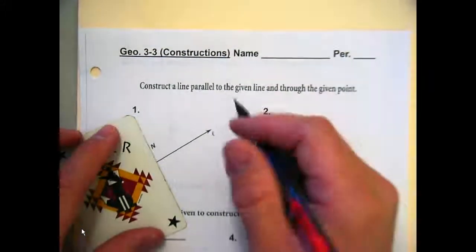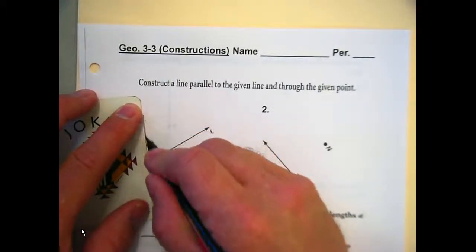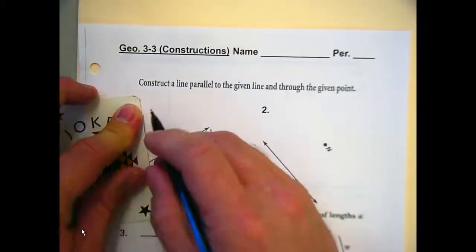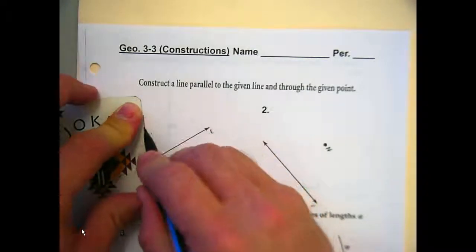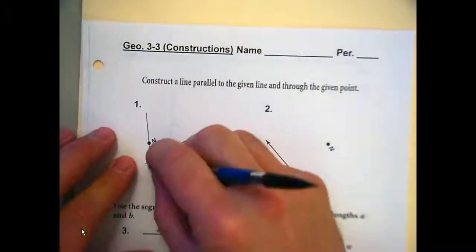Nice. Okay, take your straight edge and draw a line through your point and through your line. Okay? Hopefully you don't have as much trouble as I'm having there.